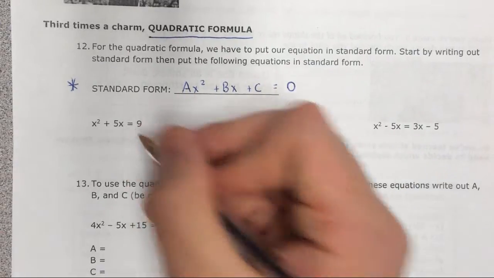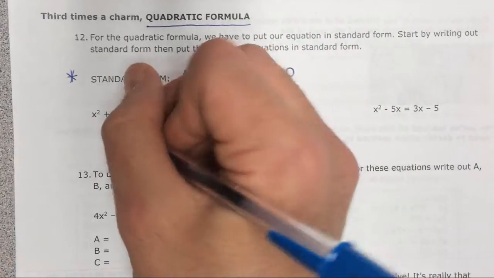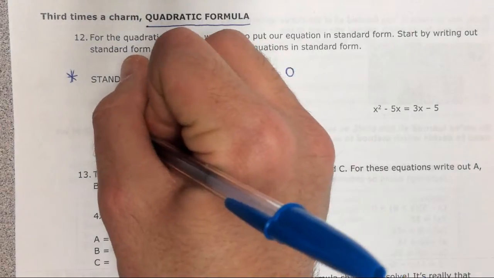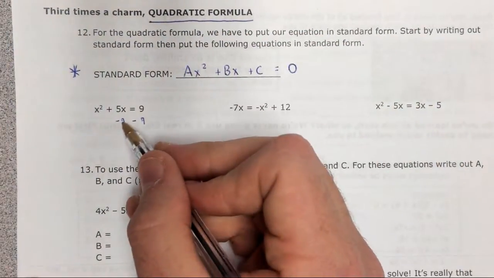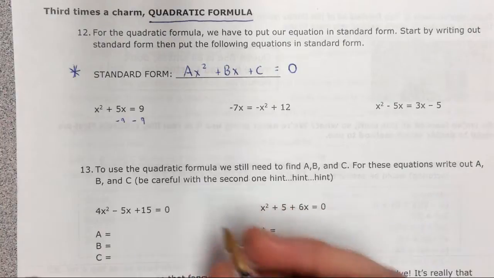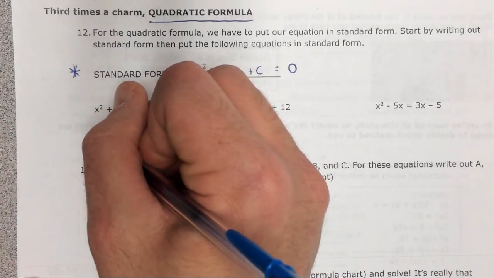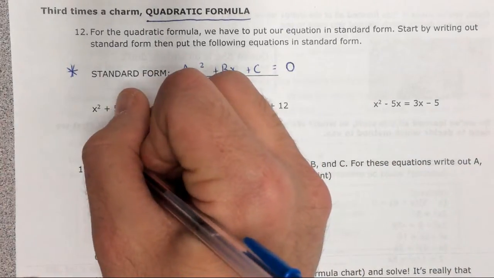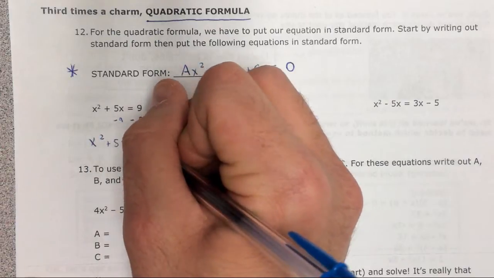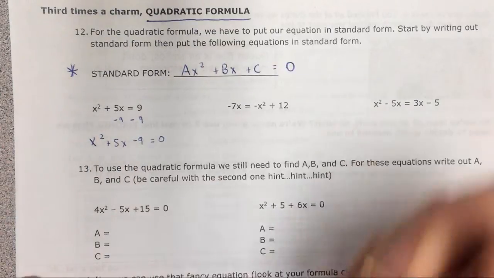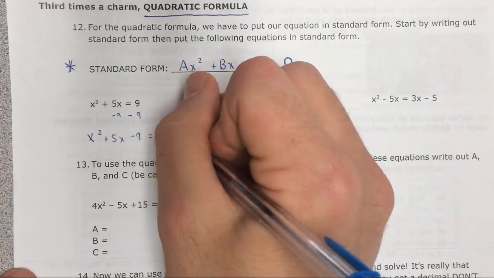Alright, so this one, is it equal to 0? Nope. So to get rid of this 9, I subtract 9, subtract 9. I can't combine this 9 with anything over here, so I just copy it all down. X squared plus 5x minus 9 is equal to 0. I'm in standard form. Check.